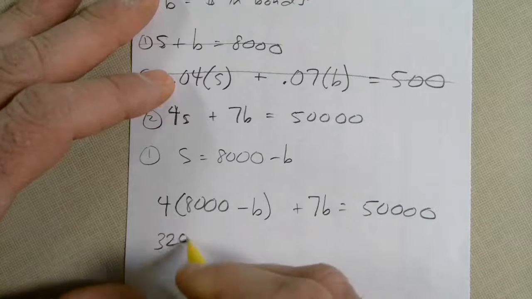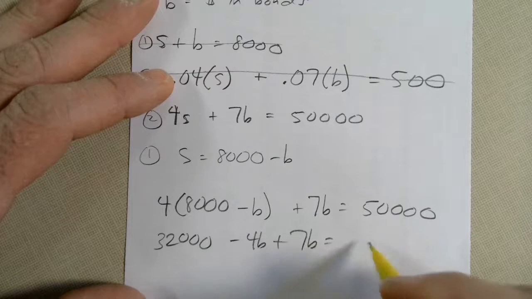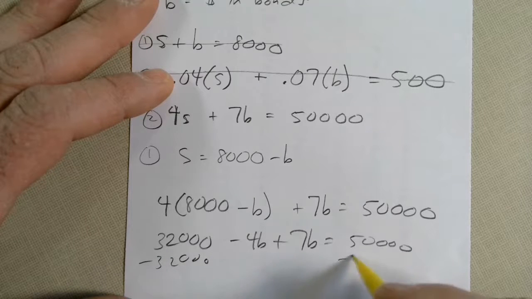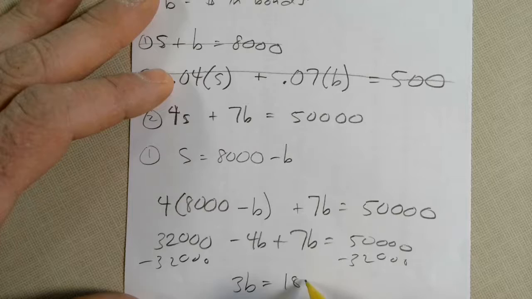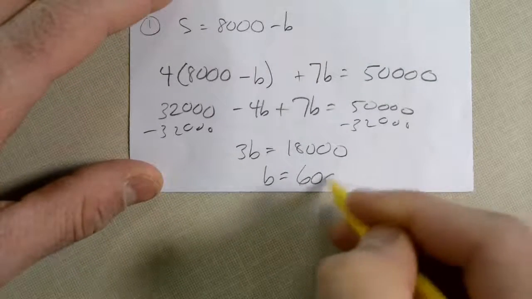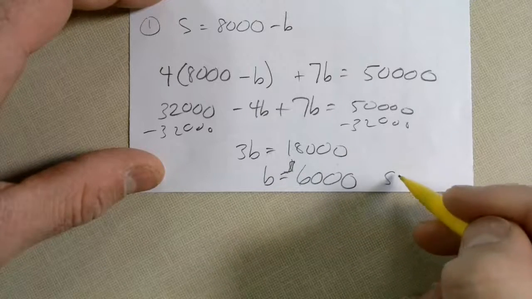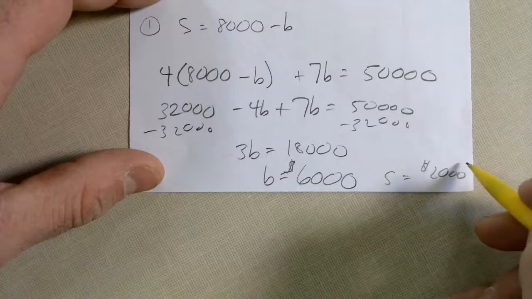32,000 minus 4B plus 7B equals 50,000. Subtract 32,000 from both sides. We have 3B equals 18,000. B equals $6,000. So $6,000 invested in bonds, and S would be $2,000 because it had $8,000 total.